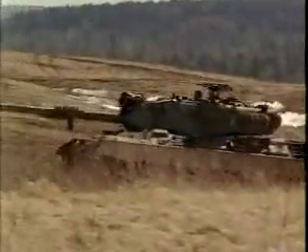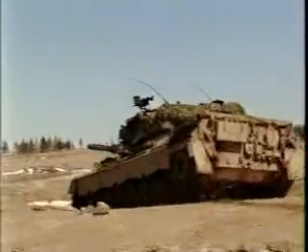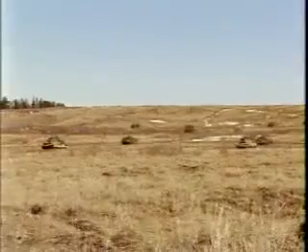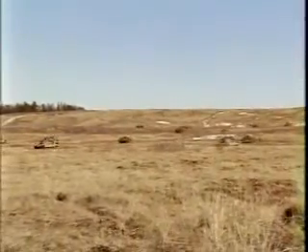Here, the combat team commander is the officer commanding the armor squadron. He leads the combat team as part of the brigade advance into enemy-held territory.